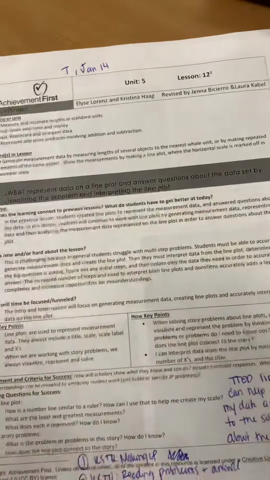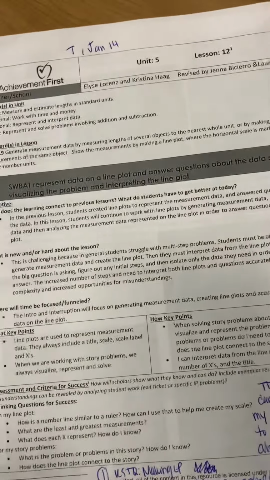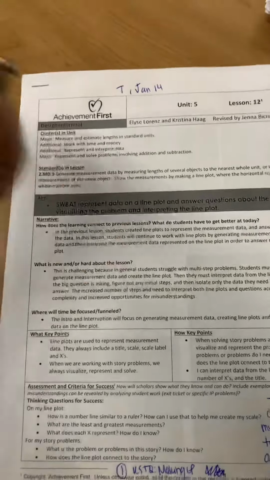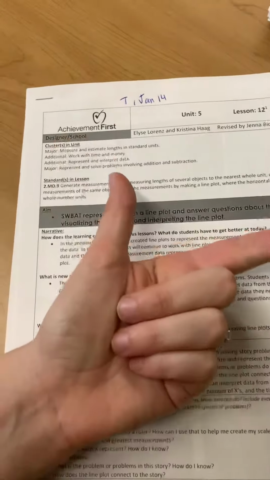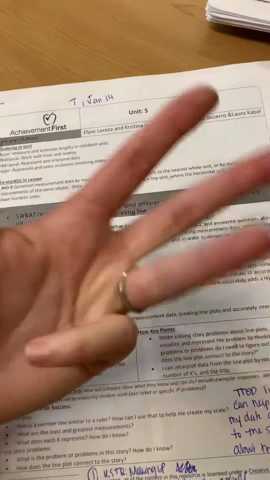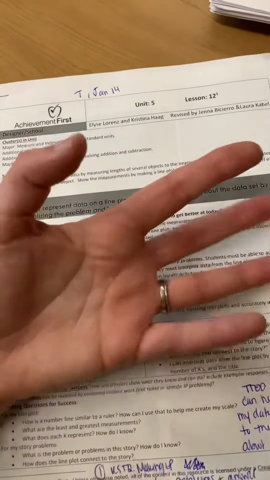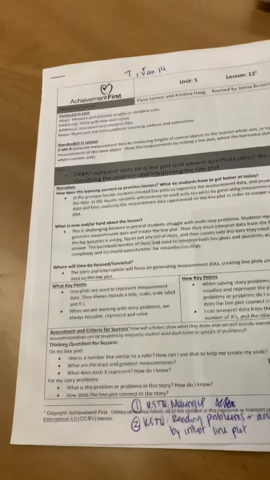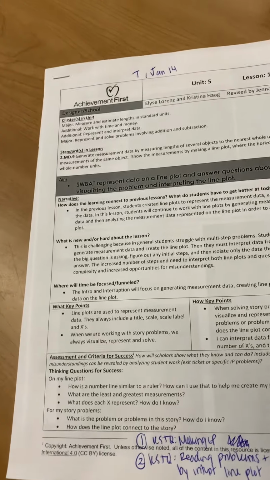This is like the all-encompassing line plot one, where they need to not only make the line, not only measure, which is a previous skill, make a line plot, then read problems, then interpret a line plot, then solve problems. So we have like 5 unique prior knowledge things that kids are coming in with.